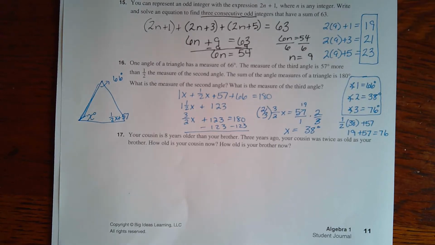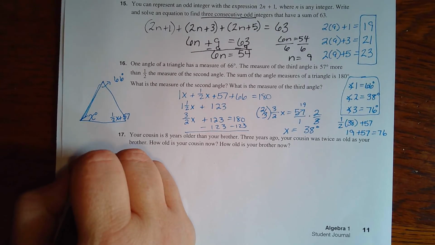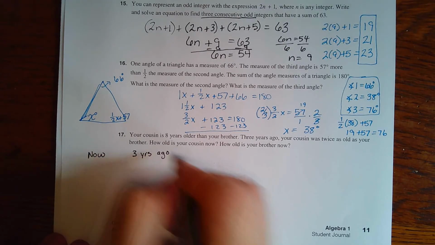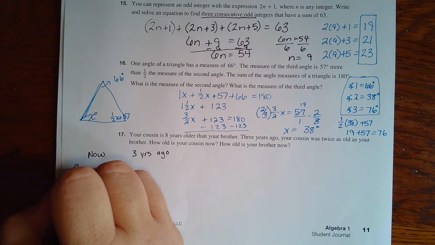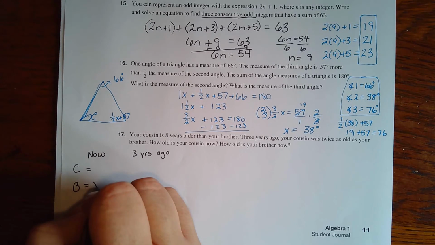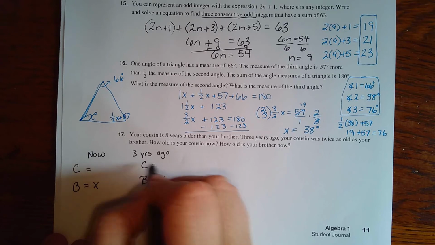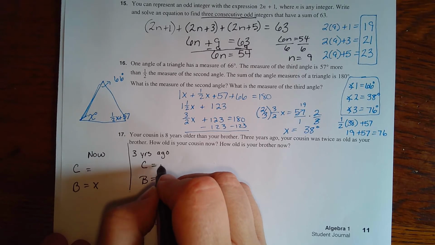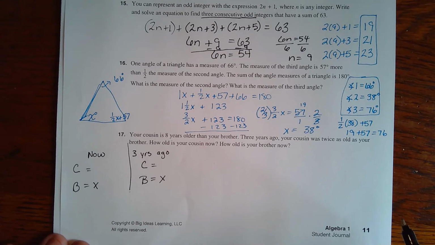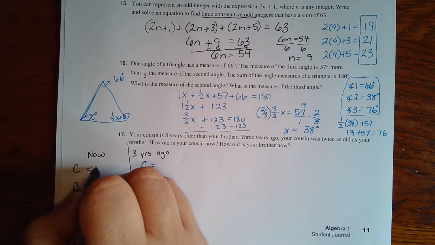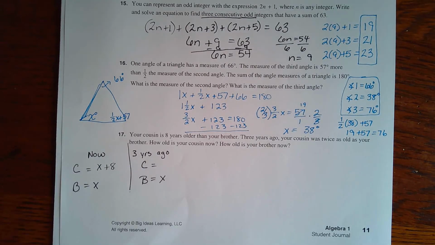thought-provoking. So when we're looking at this, let's call this now and 3 years ago. Okay? So the now, let's talk about cousin and brother. Brother's going to stay X in both of them. Cousin is the one that's going to be the change. Your cousin is 8 years older than your brother. So that's never going to change. So even now, your cousin is still 8 years older than your brother. So we are going to have your brother, once again, like I said, be X, and your cousin is going to be X plus 8.